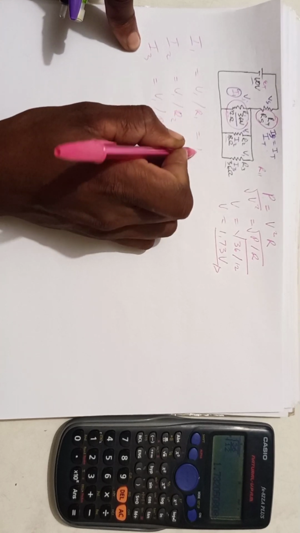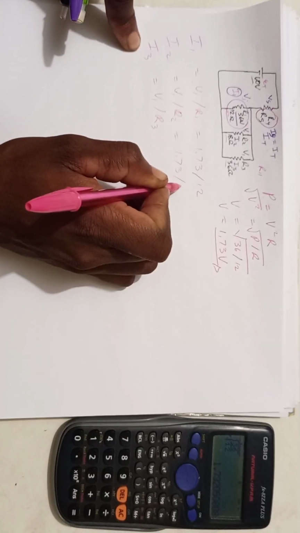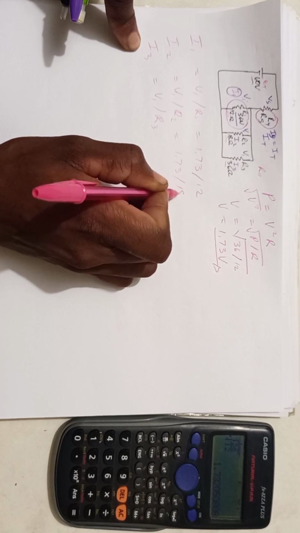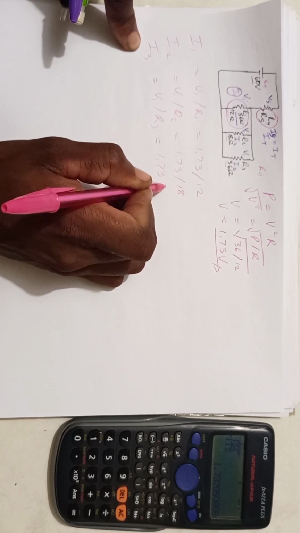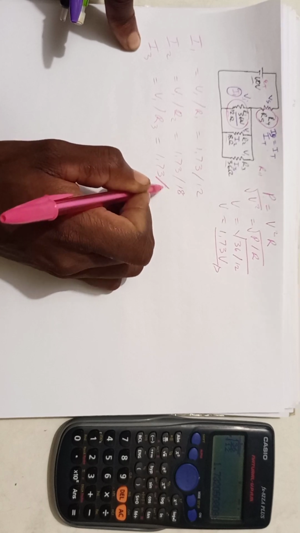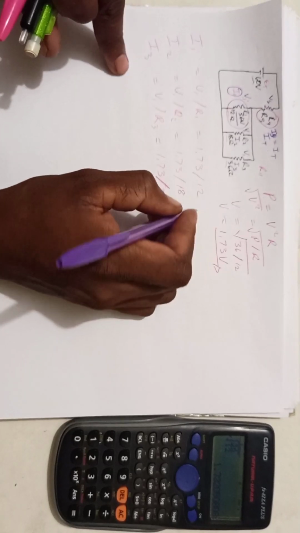Let's substitute: 1,73 divided by 12, 1,73 divided by 18, 1,73 divided by 36.